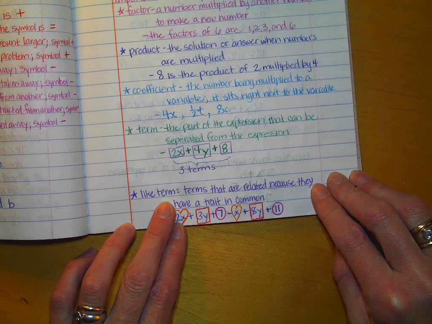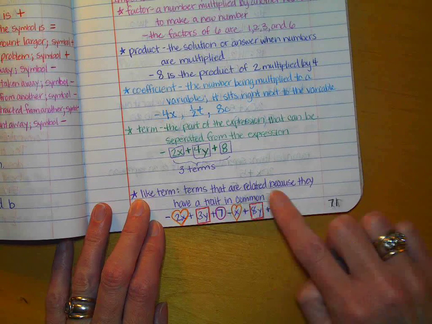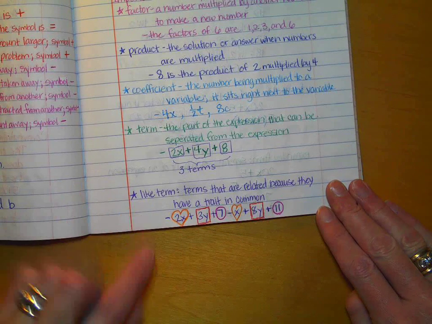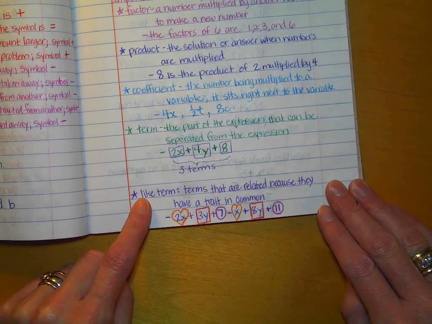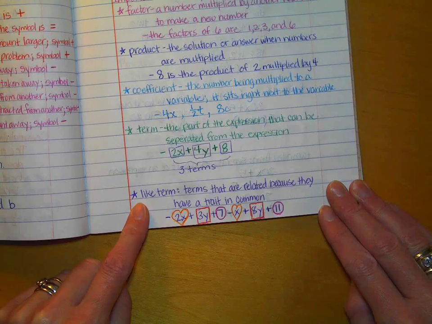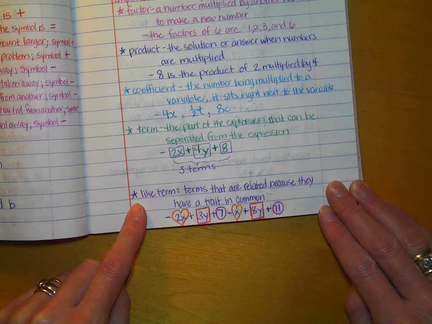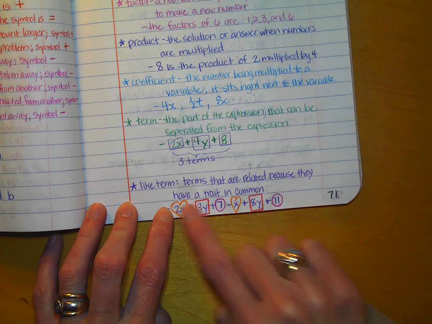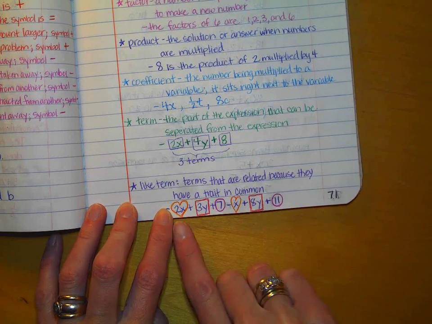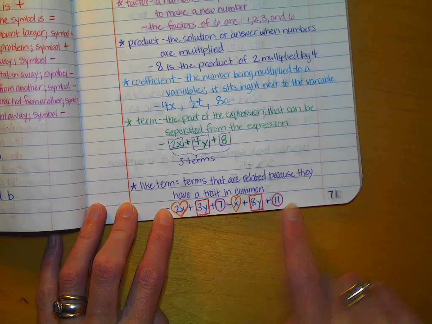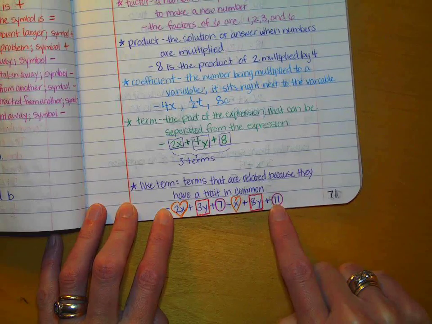That brings us to the next one, which is like terms. Like terms are terms that are related because they have a trait in common. Boys and girls, this might be one of the most important vocabulary terms that you remember because this is the one that most children get tricked with. And so it's really, really important that you understand what it means when I say like terms. So examples of this, terms that are related because they have a trait in common: you will have an expression and possibly an equation a lot of the time that have things written like this.